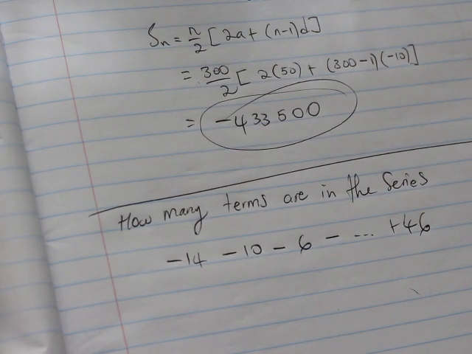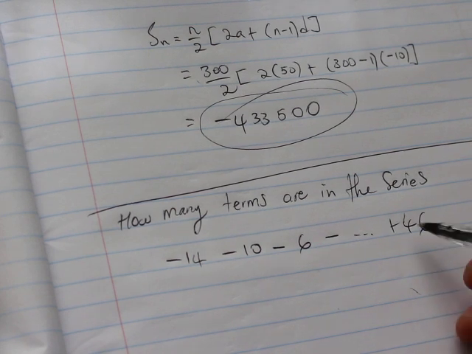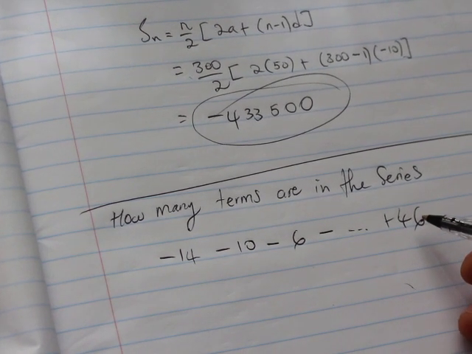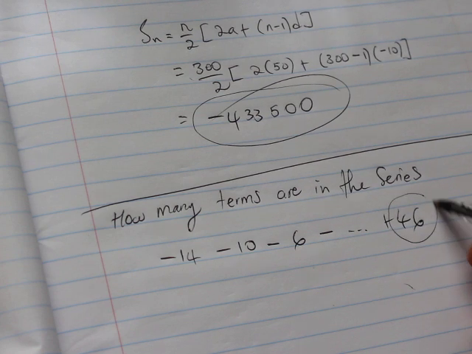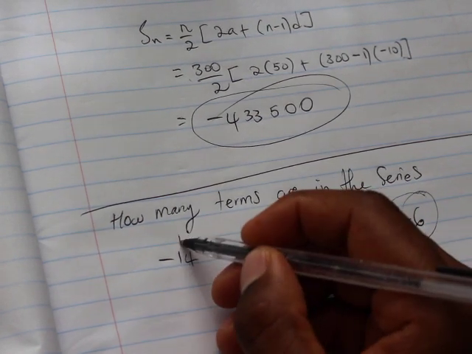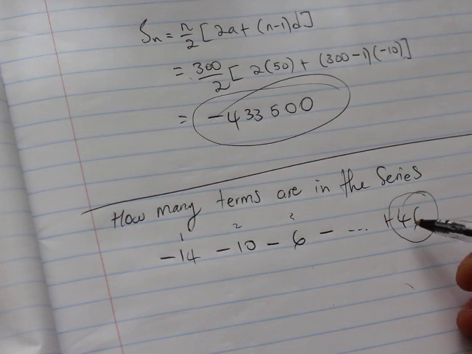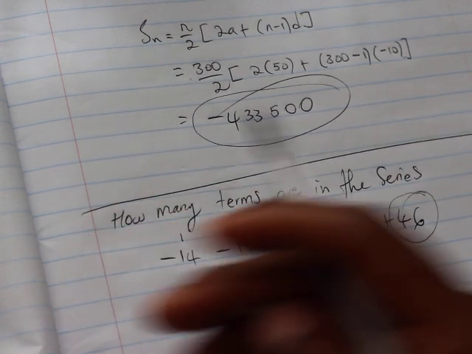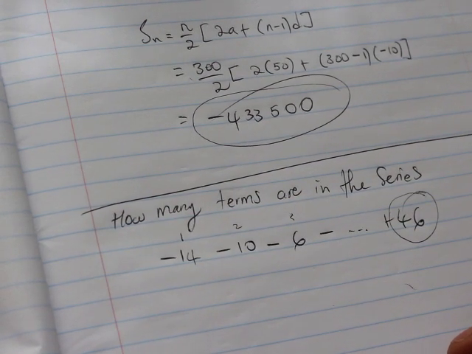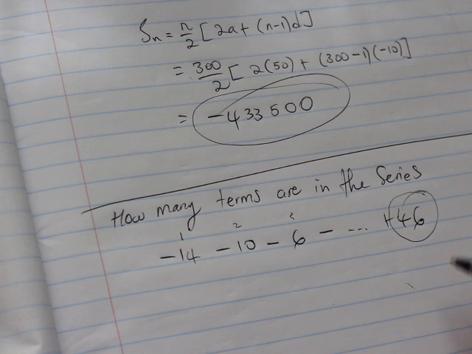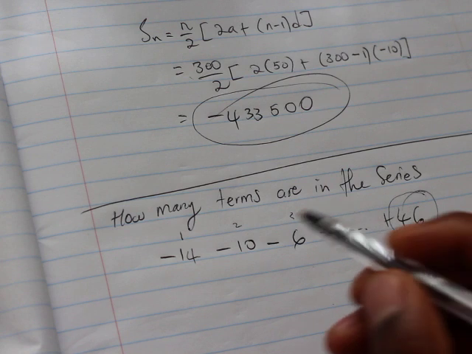Do you understand? So meaning that in order for us to know how many terms are in the series, we need to find the position for this, because we know that this is term number one, this is number two, this is number three, and then this is the last term. So the position for the last term gives us the total number of terms within the series. Okay, so we're not going to use the sum formula to find n. We're going to use the arithmetic sequence formula, right?